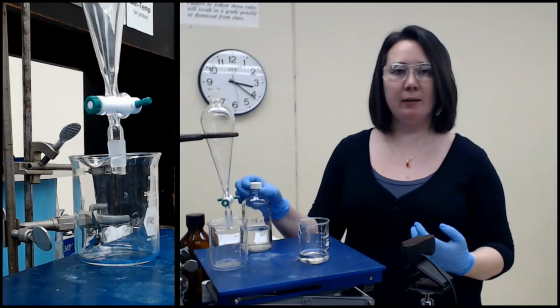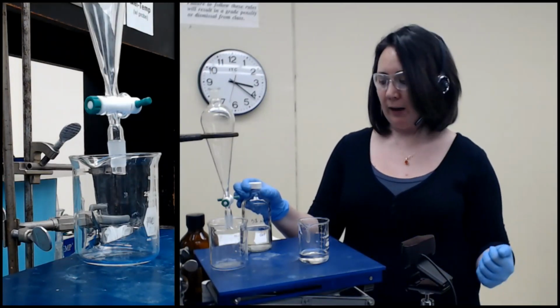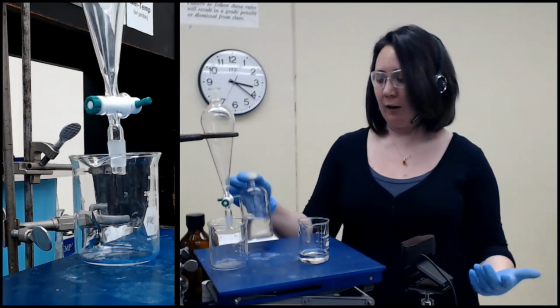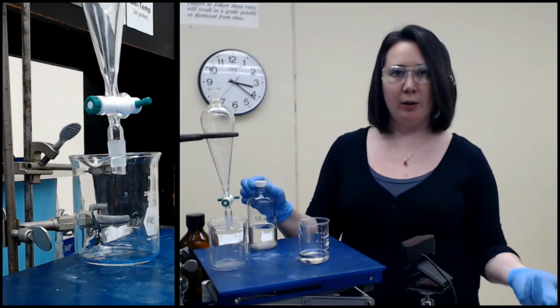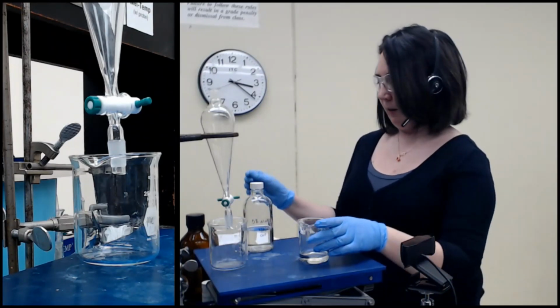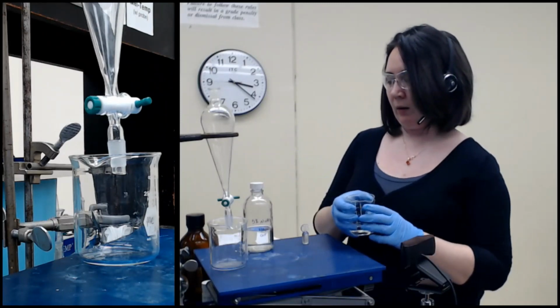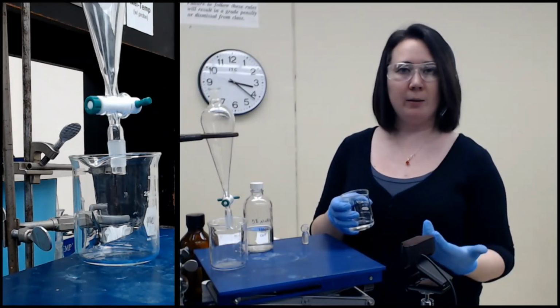And when that happens, it is going to deprotonate it. That gives the carboxylic acid a negative charge. Of course, you're going to have your counter ion, in this case from sodium bicarbonate, sodium. So you're going to make a sodium carboxylate, for instance. And that is going to be water soluble at that point.